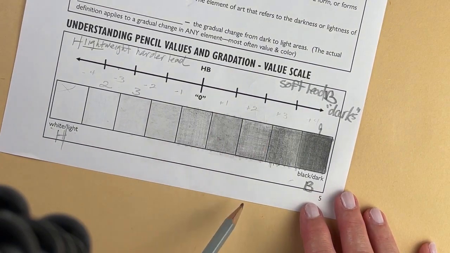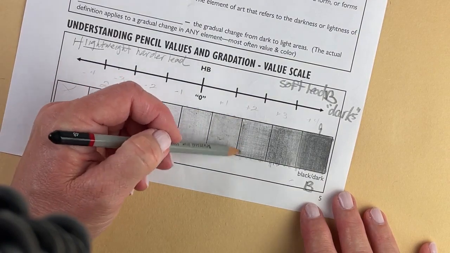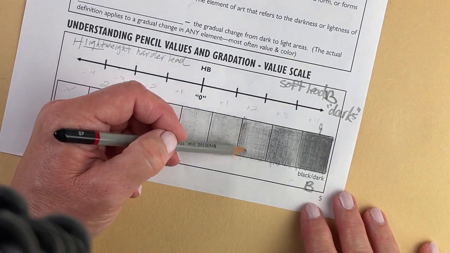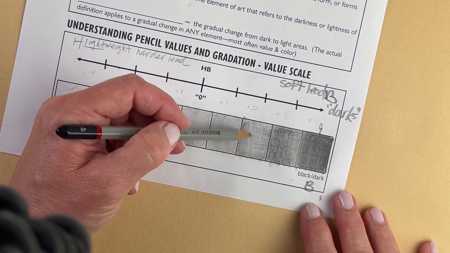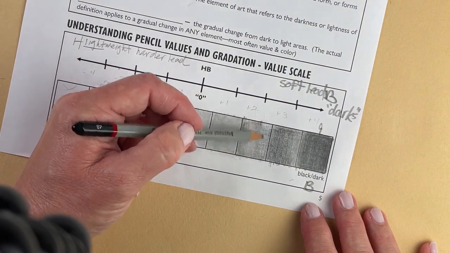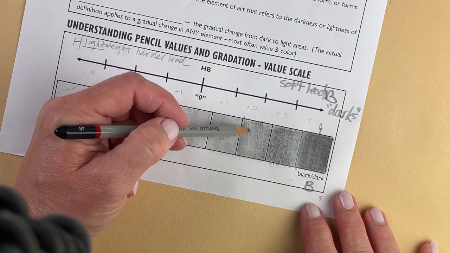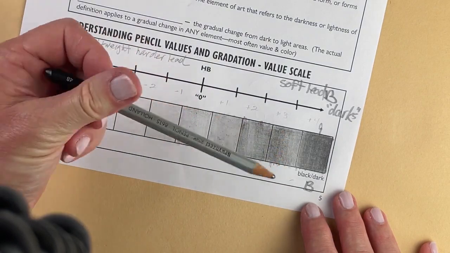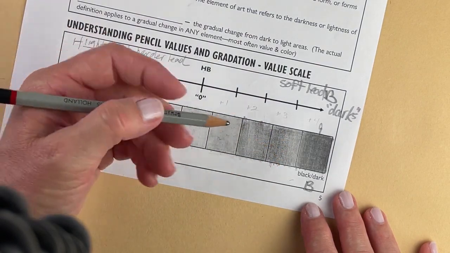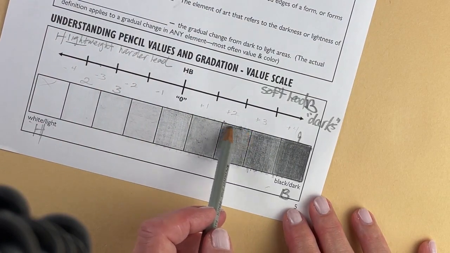As I get in here, I could switch back into the 4B and start to use a little bit of a heavier pressure. So notice I am choking up on the pencil a little bit more. Choking up means I'm starting to bring more angle to the pencil. I'm not at the very heel end back here. I'm starting to grip closer towards the point.